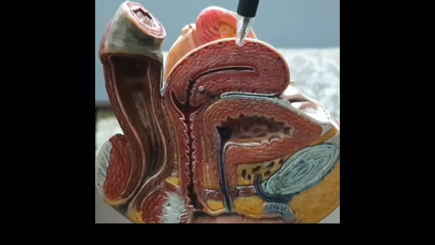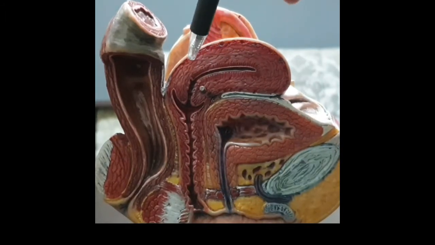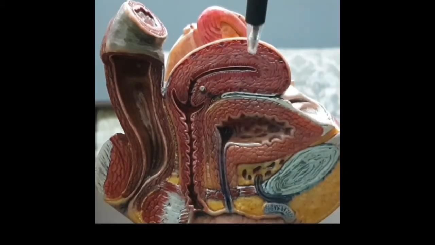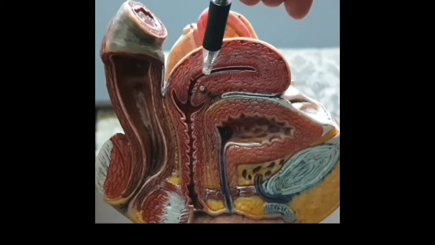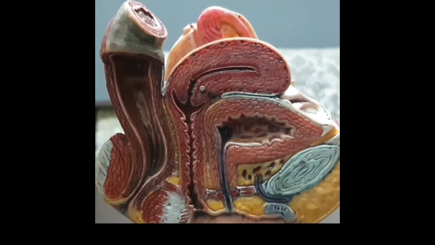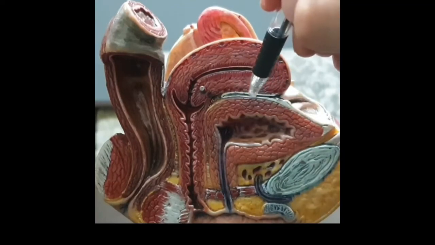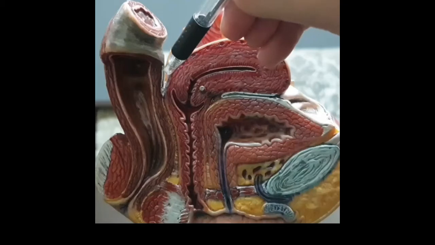This is the intestinal surface of the body of the uterus, and this is the vesical surface of the body of the uterus. This is the cavity of the body of uterus. This is the vesico-uterine pouch, and this is the recto-uterine pouch of Douglas.